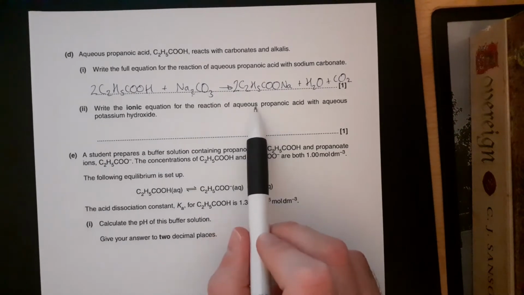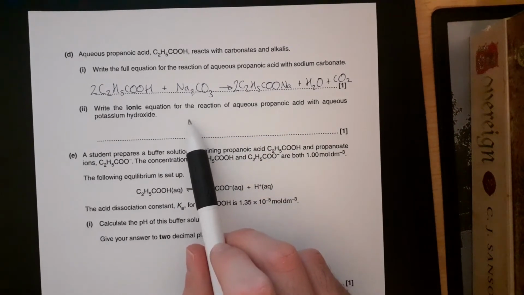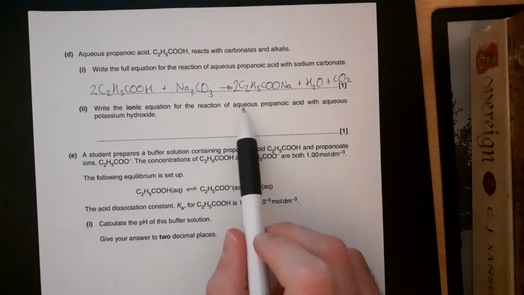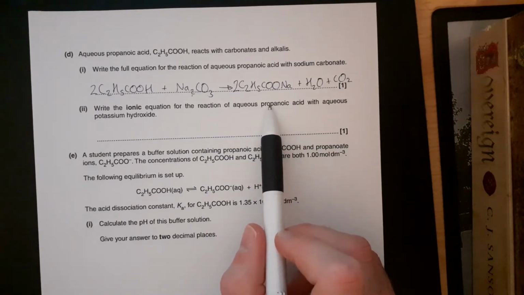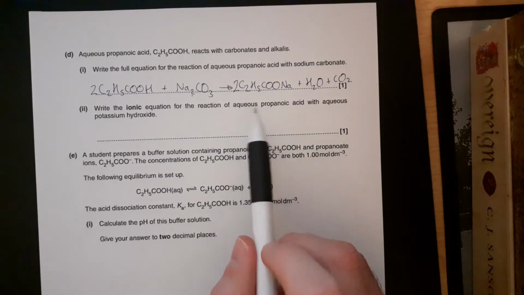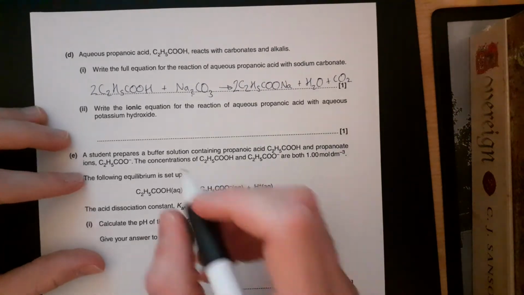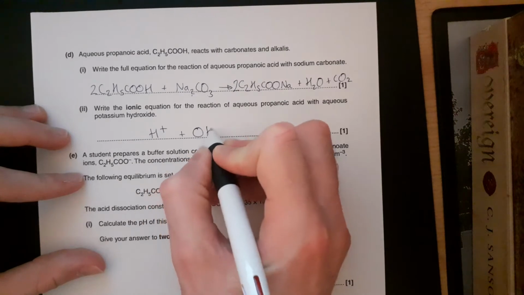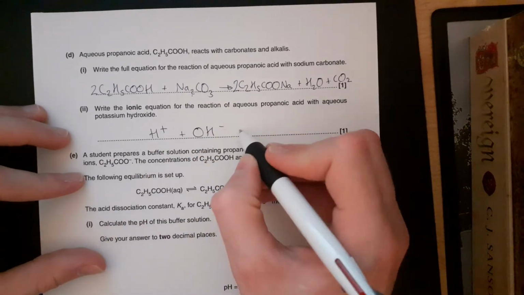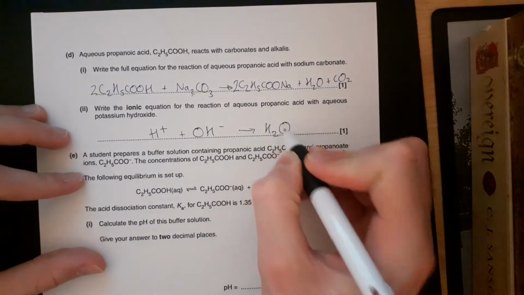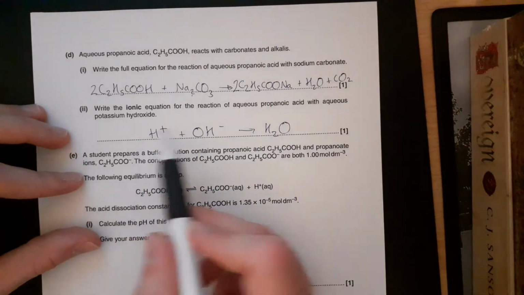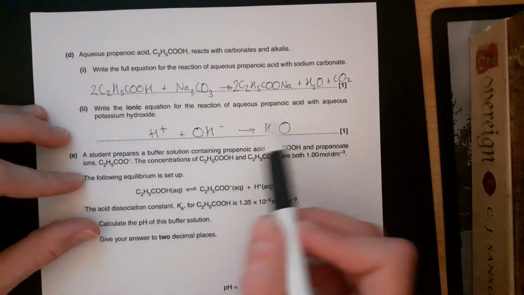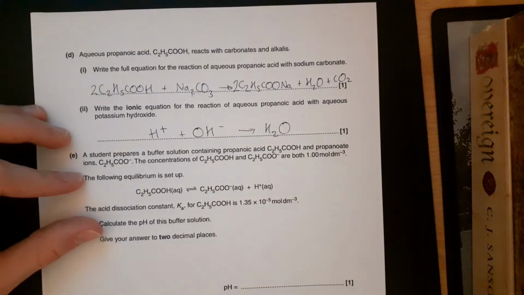Because they're both aqueous, we don't really need to work this out. Whenever you've got an acid and an alkali, you're always going to end up with the same ionic equation. It's just the ionic equation for neutralisation. So you're going to have the H+ ions from the acid reacting with the hydroxide ions from the potassium hydroxide to make water. The propanoate ions are going to cancel and the potassium ions are going to cancel. So that's all we're going to be left with.